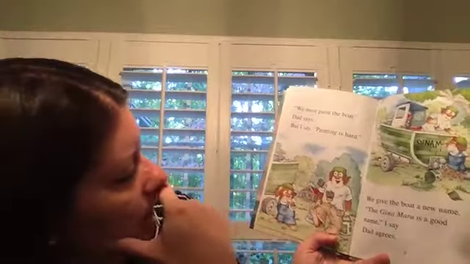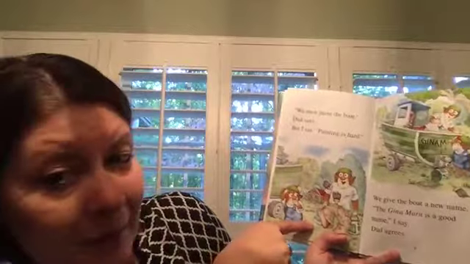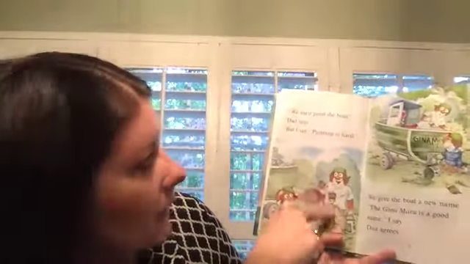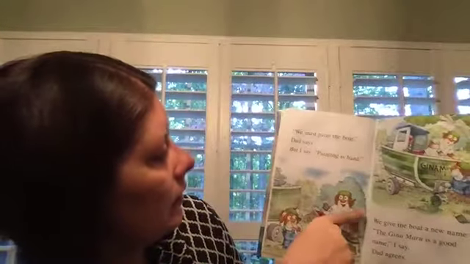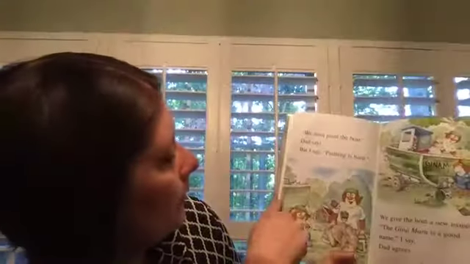We must, what is that word? What's going on in this picture? Let me see. I'm looking and I see a paint can. I see paint brushes. We must paint the boat. I see the boat in both pictures.